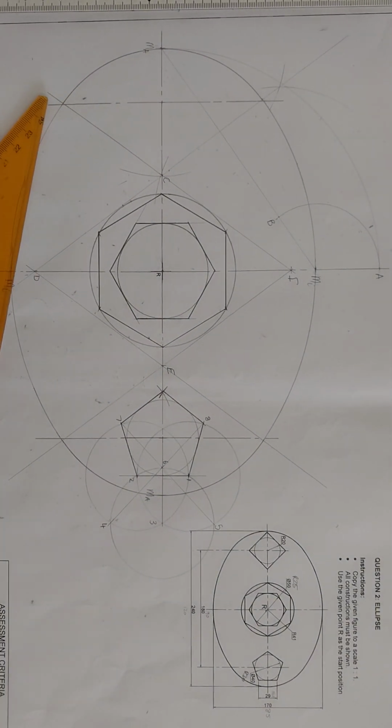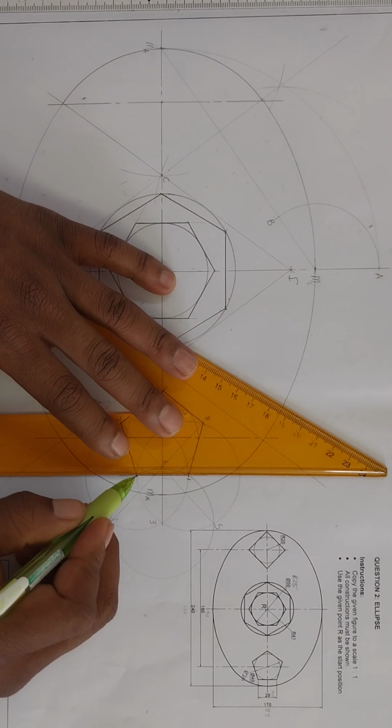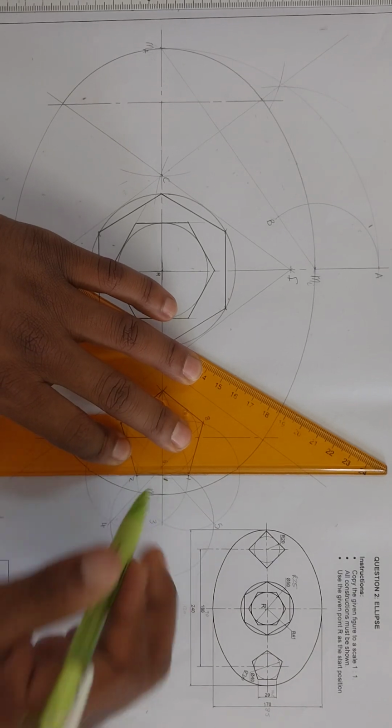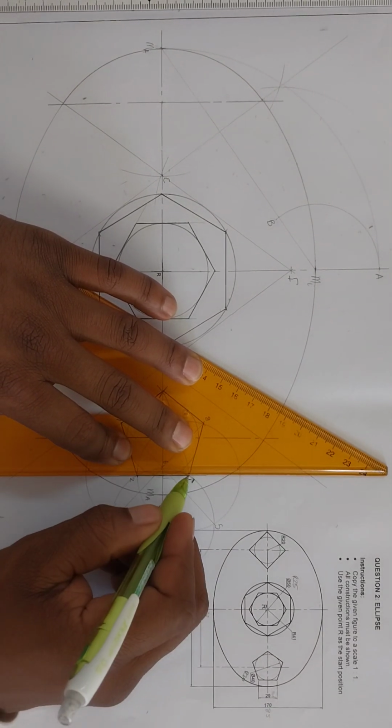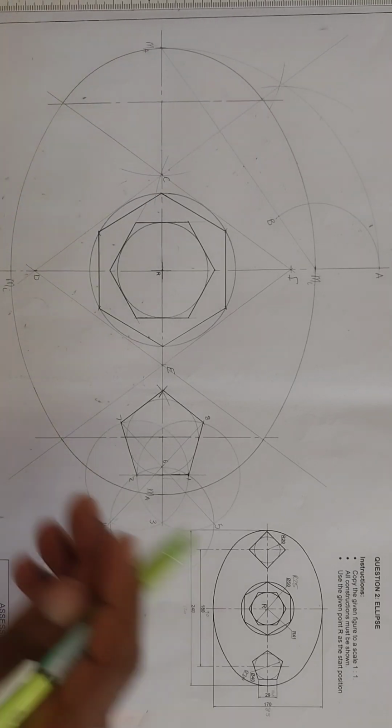Just like that. Then your pentagon is complete. You can just make it dark. It must be dark. Must be visible.